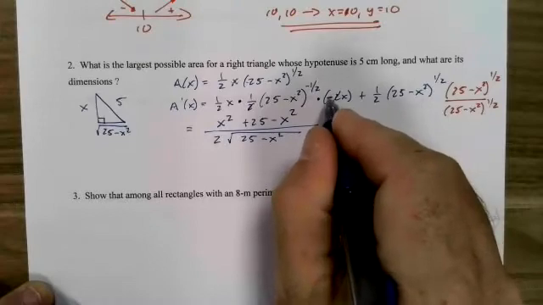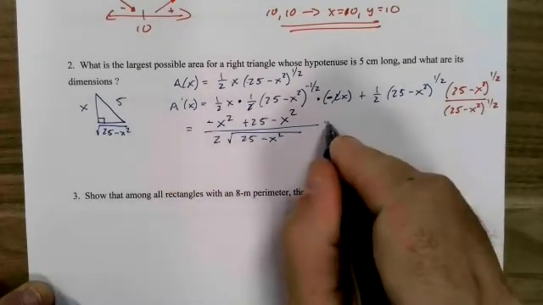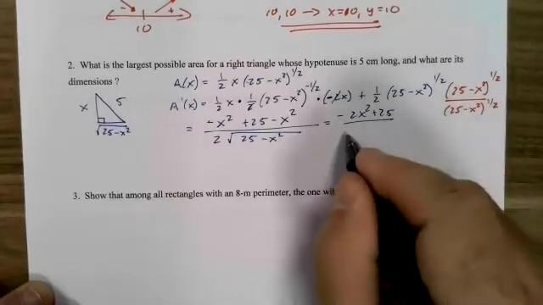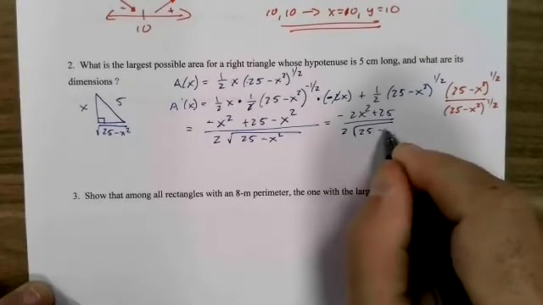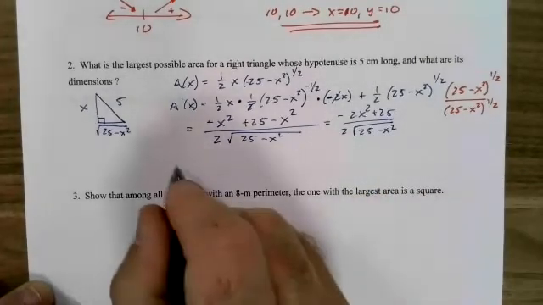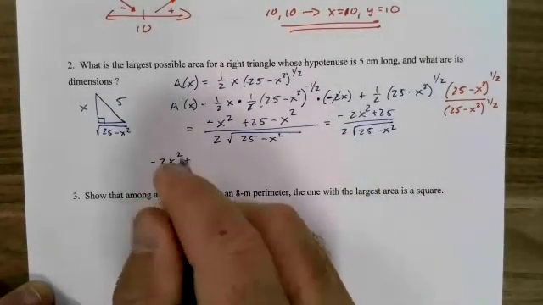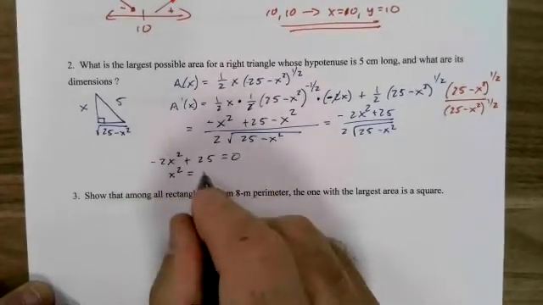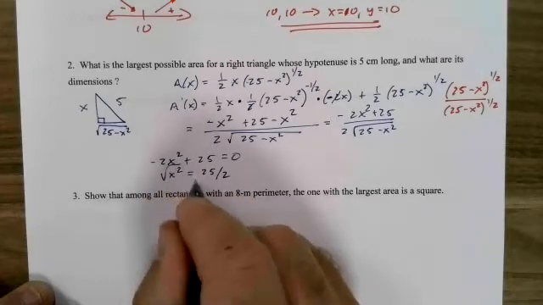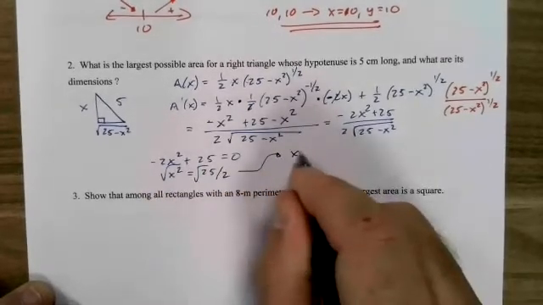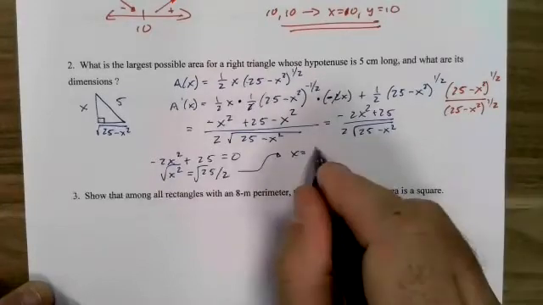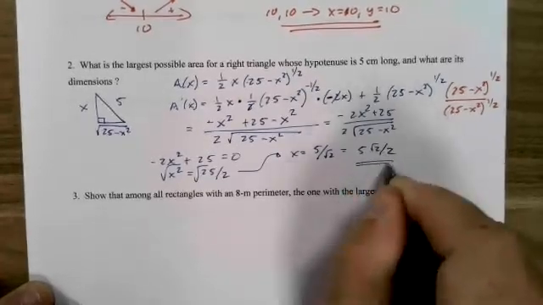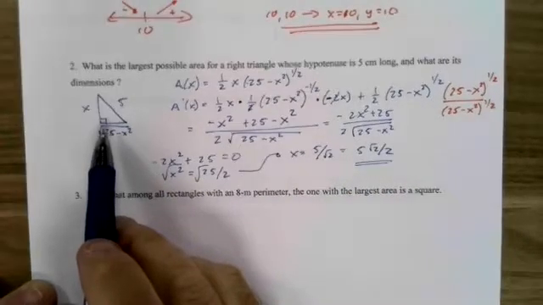Negative. It's easy to get lost, so I shouldn't make shortcuts. Negative 2x squared plus 25 over 2 square root of 25 minus x squared. At the top, negative 2x squared plus 25 equals 0. X squared equals 25 over 2. X equals 5 over root 2 equals 5 root 2 over 2, which means this is a 45, 45, 90.